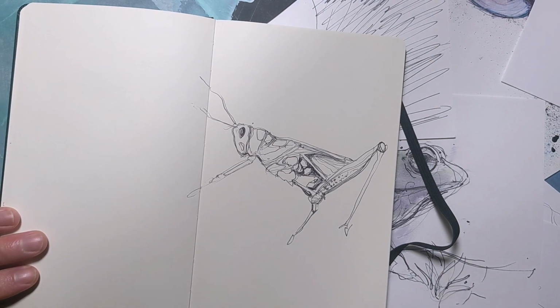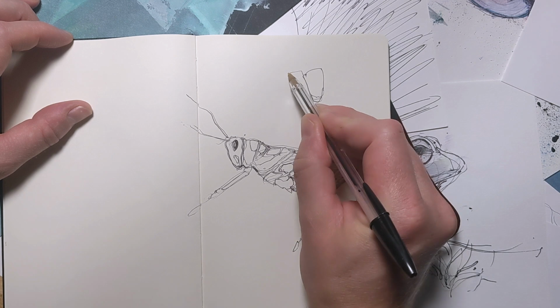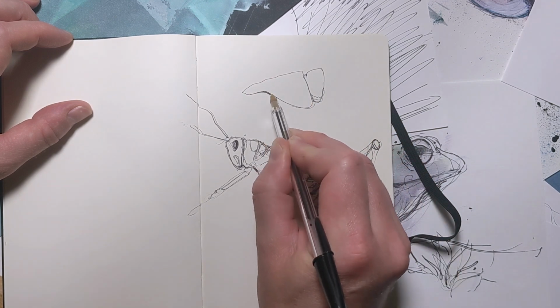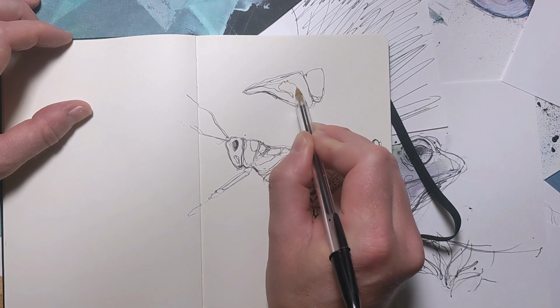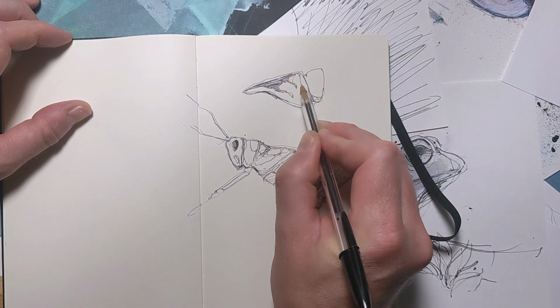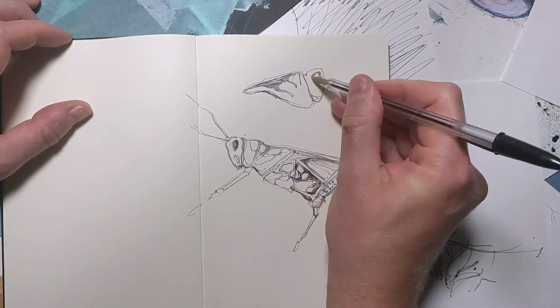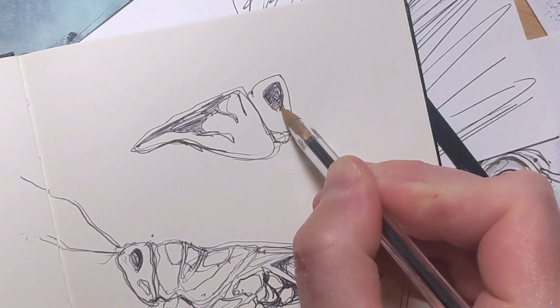As I add these details, I'm also paying attention to the texture. The grasshopper's body isn't smooth. It's covered with tiny bumps and ridges. With my pen, I create small lines and dots to mimic this texture. It's about capturing the overall essence of the grasshopper, making it leap off the page in its own unique way.